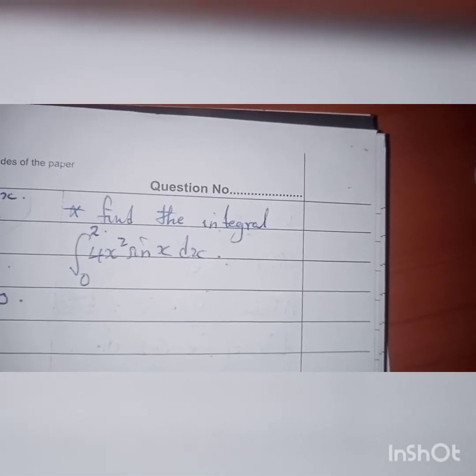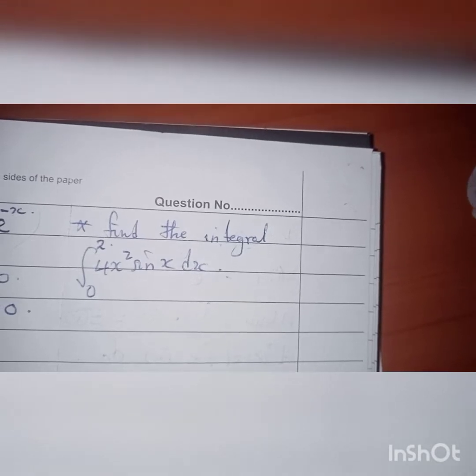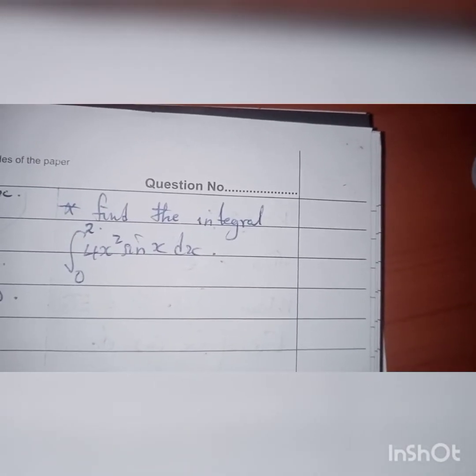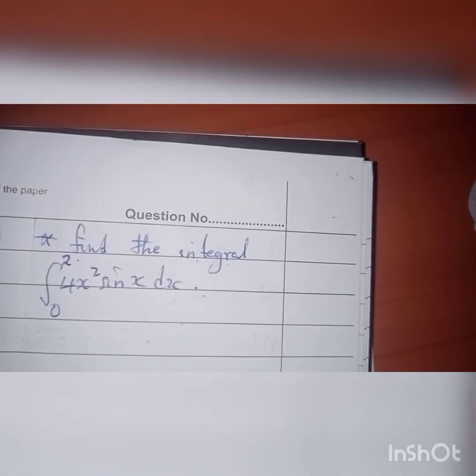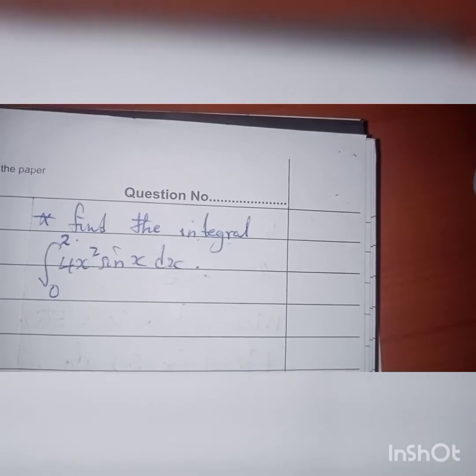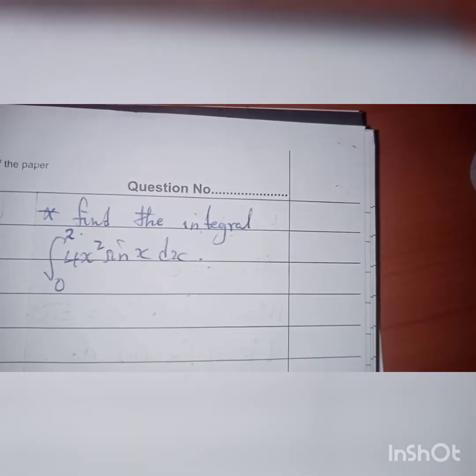Today I have a question under integration, where it says to find the integral with limits 0 to 2 of 4x squared sin x dx. In my previous video I talked about how to integrate such a function, a product of two functions.